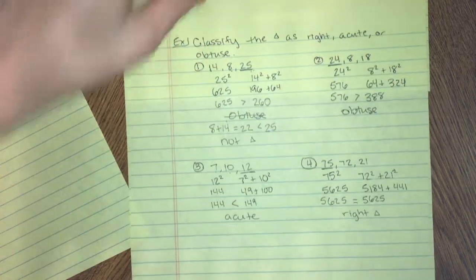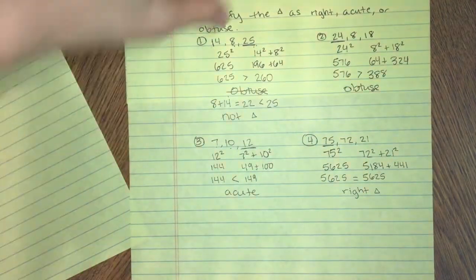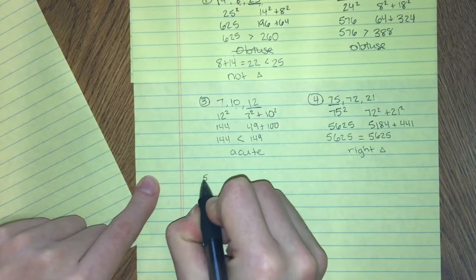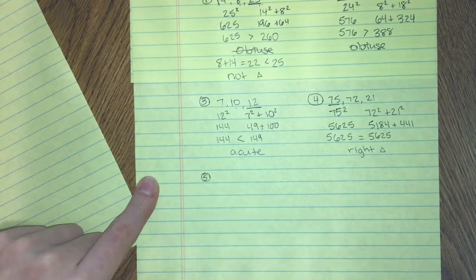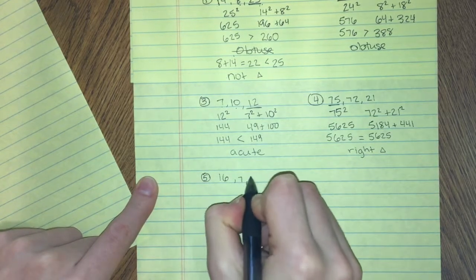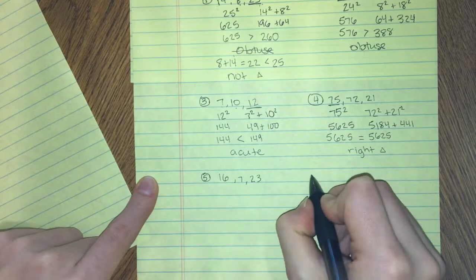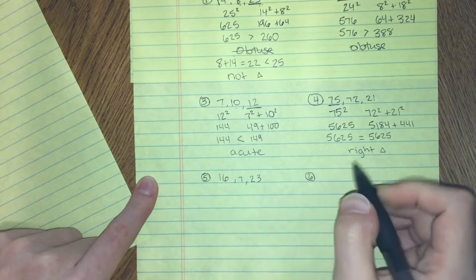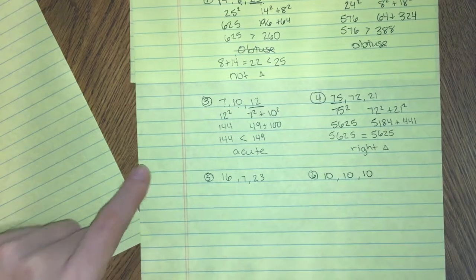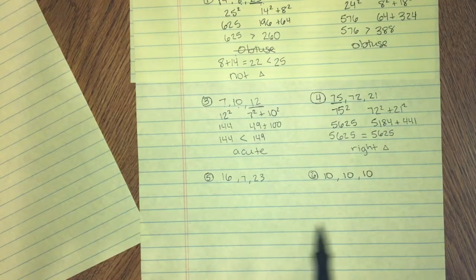So on these next two, go ahead and write them down and then try them out on your own. You can pause the video to try them out. So this example 5, you're going to have side lengths of 16, 7, and 23. And number 6, side lengths of 10, 10, and 10. Go ahead, pause the video, work those ones out.